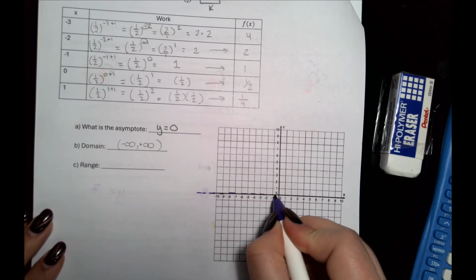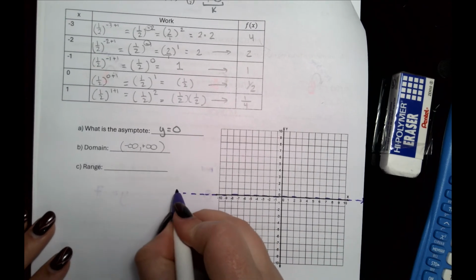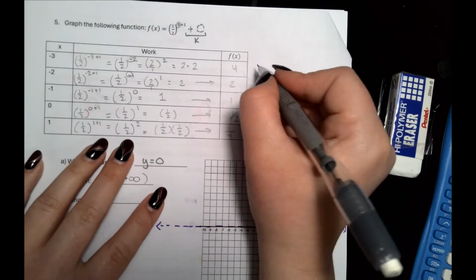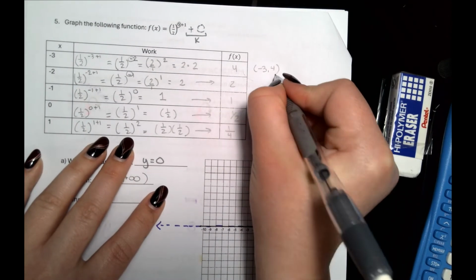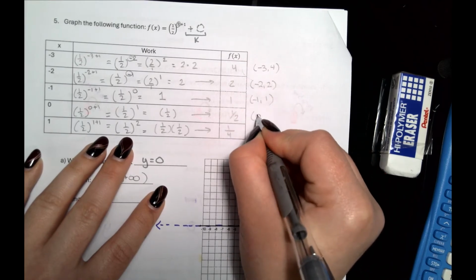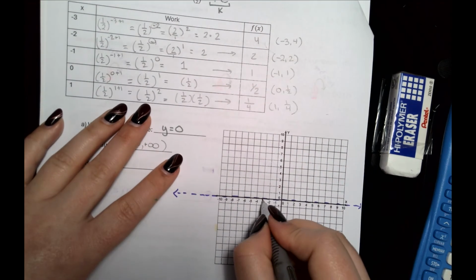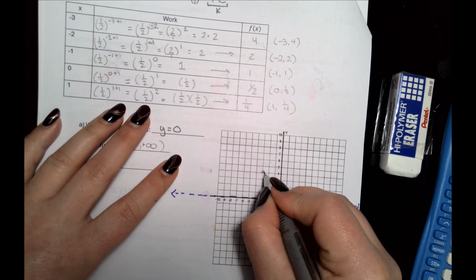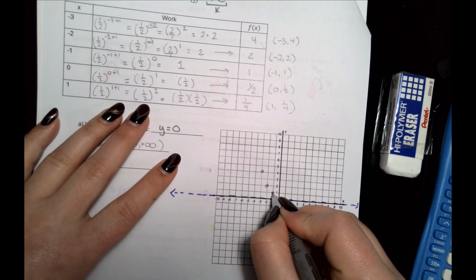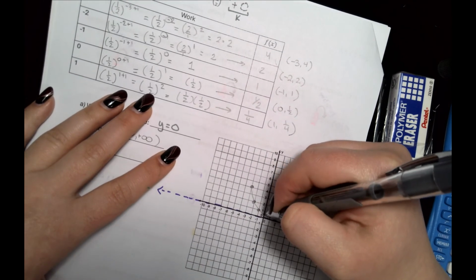Remember, draw your asymptotes with arrows because they are continuing to the left and to the right. Next, you are going to be graphing the following points. You've got (-3, 4), (-2, 2), (-1, 1), (0, 1/2), and (1, 1/4). Plot -3 and 4, -2 and 2, -1 and 1, 0 and 1/2, and 1 and 1/4. Connect.